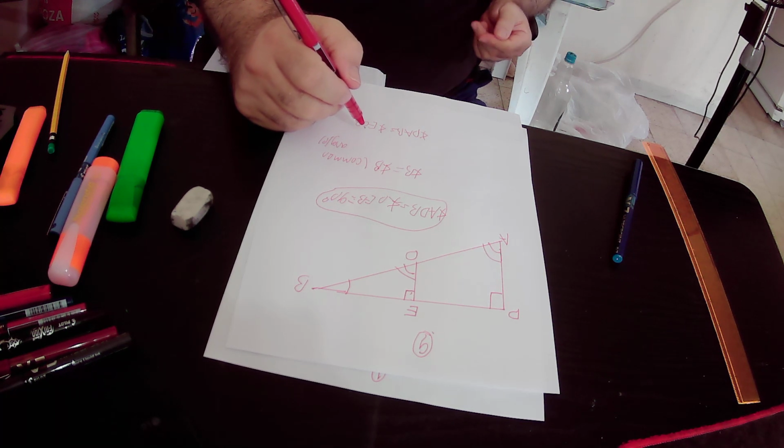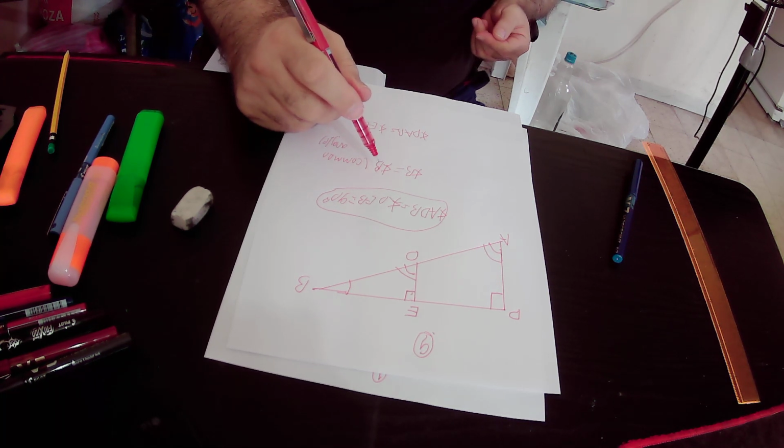According to the third angle theorem or third angle rule.